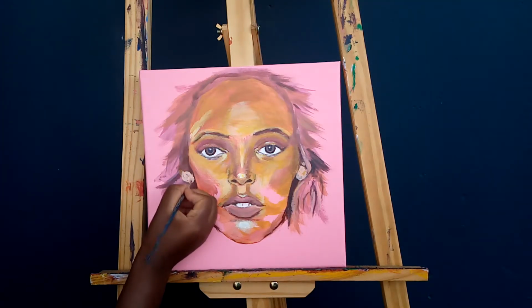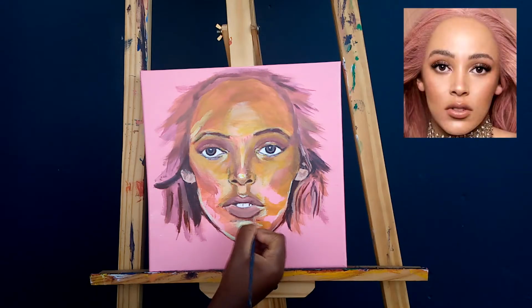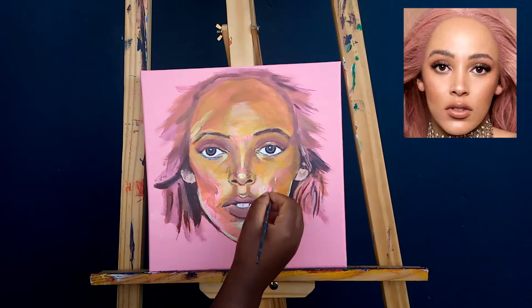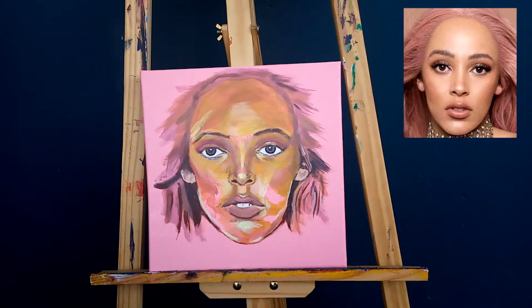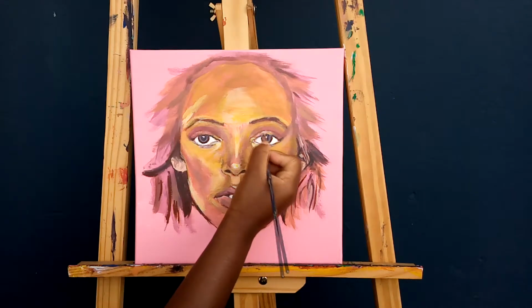Though, one thing I would love to correct are the angles of her cheekbones, but I definitely felt like I had to keep working more on her face. I had to stop myself because I kept on going and I really saw myself not stopping.